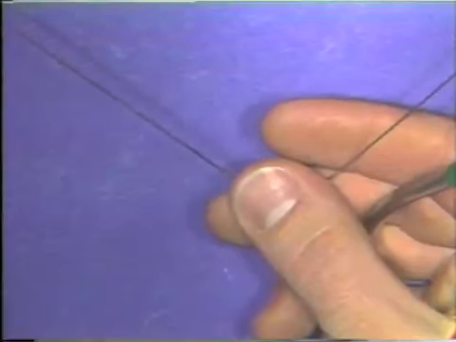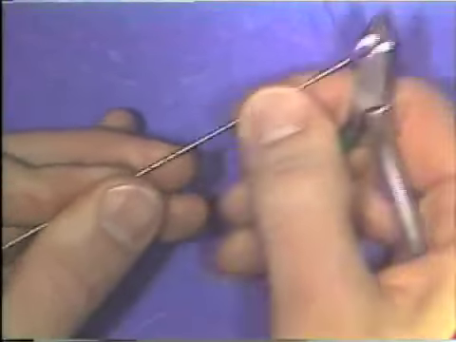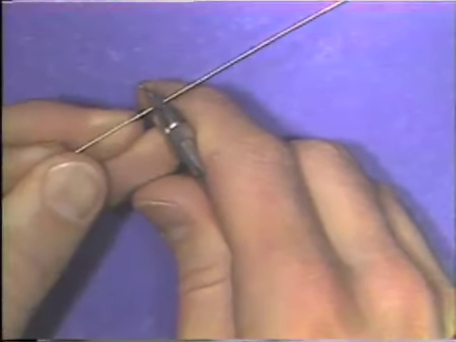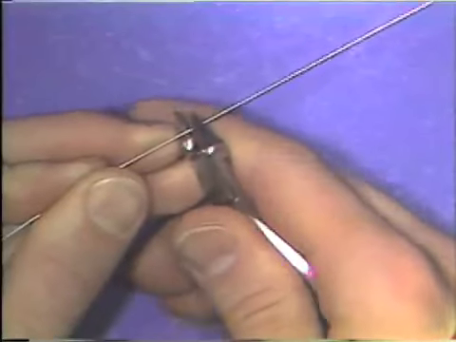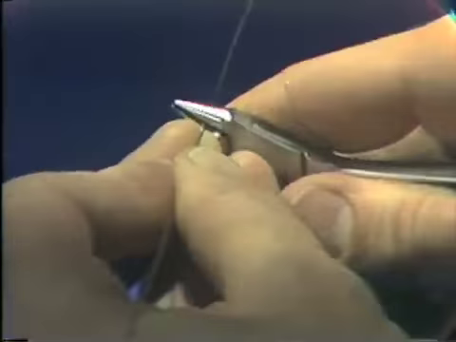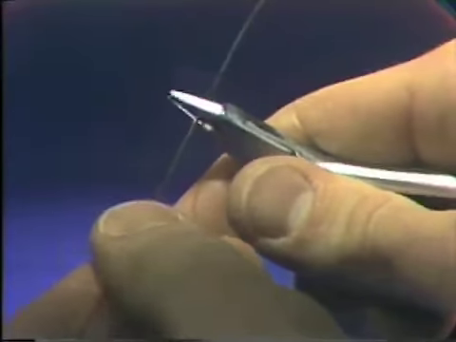To bend a curve in an orthodontic wire, you start by placing the wire back in the beaks of the plier, in a portion of the beaks where the round beak is larger. And again, the wire is placed at 90 degrees to the long axis of the beaks of the plier.